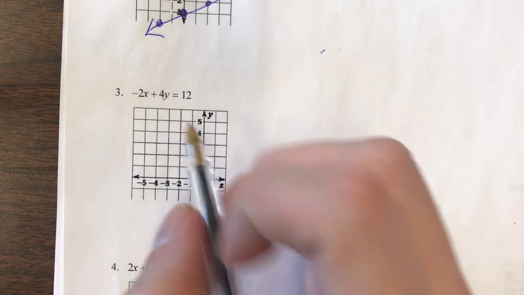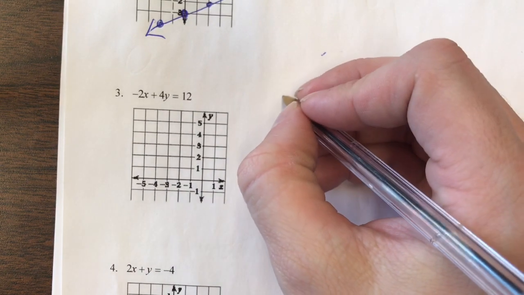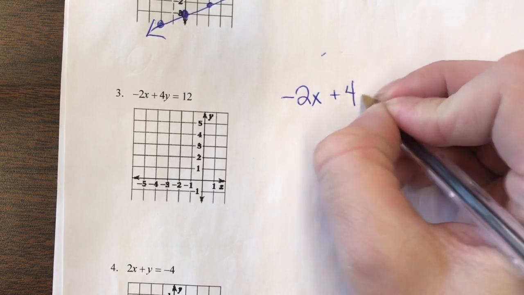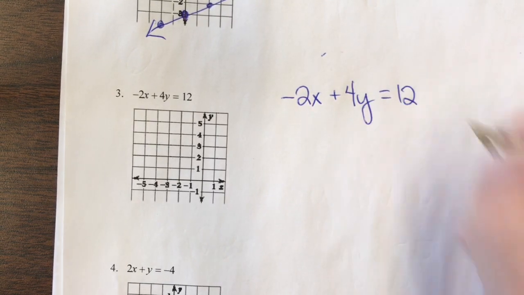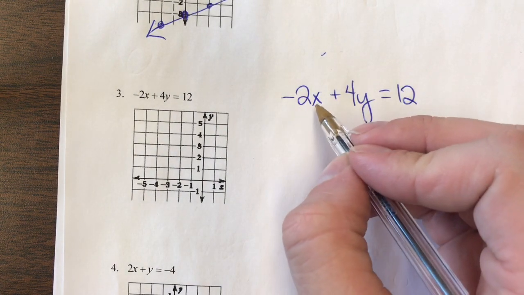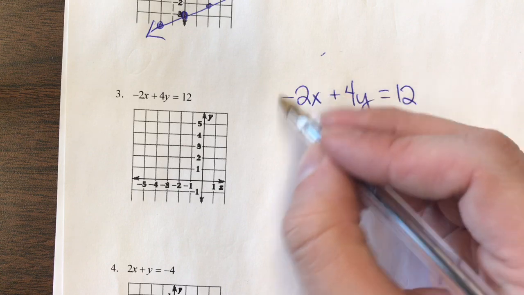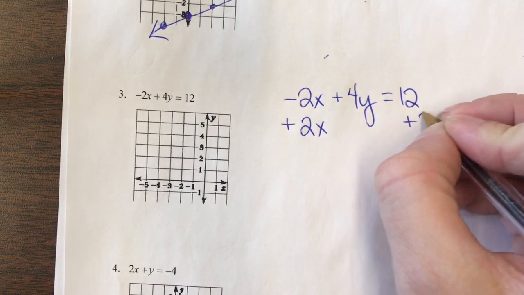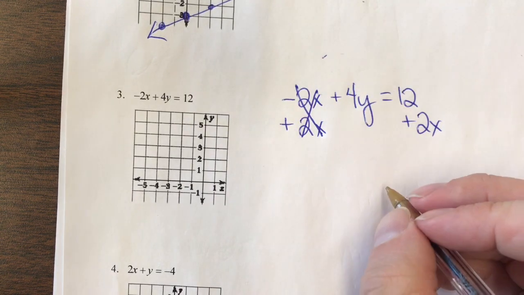Not so easy here. Why? Because y is not all by itself. It's not even close. First off, 4 is in the way, and -2x is in the way. I always need to get rid of -2x, the guy that's floating around, first. In this case, you do it by doing the opposite of -2x.